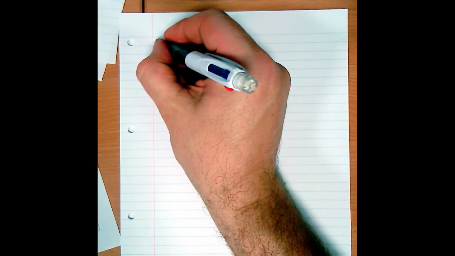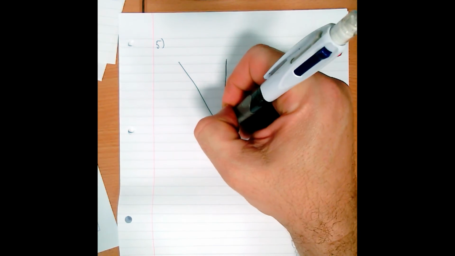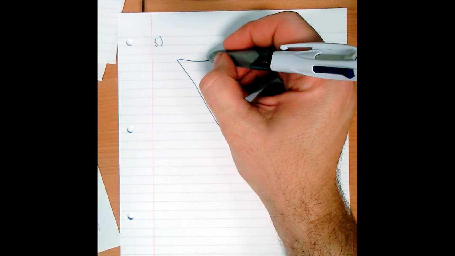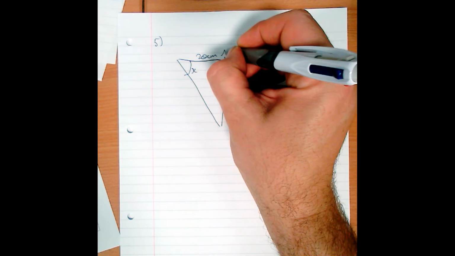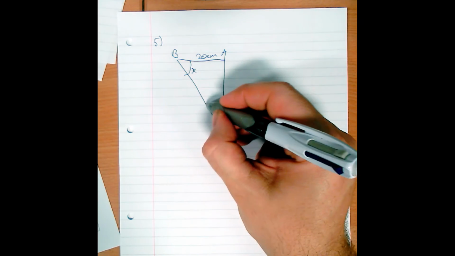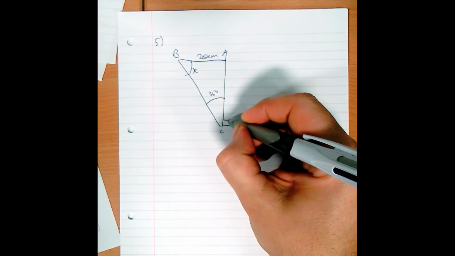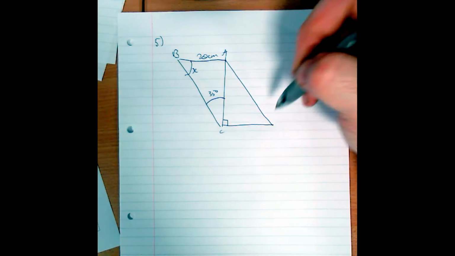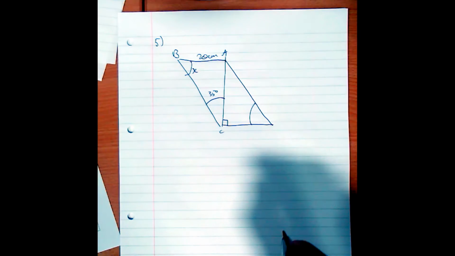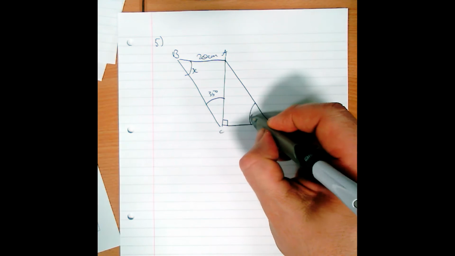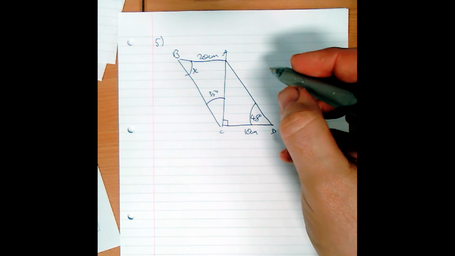Right, I can barely see the diagram on this one. Let's make it a bit bigger. I think that says X there. That's 20 centimetres, A, B. That says 35 degrees. C. Right angle triangle. 40. Oh, goodness me. I'm going to say that says 48 degrees. 10 centimetres. And that's it.